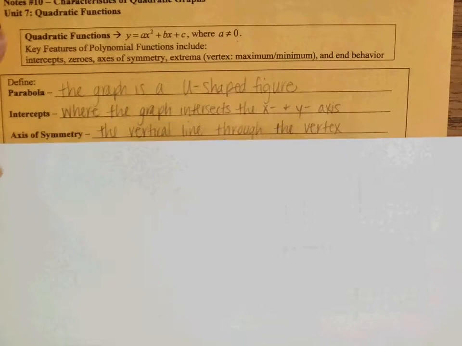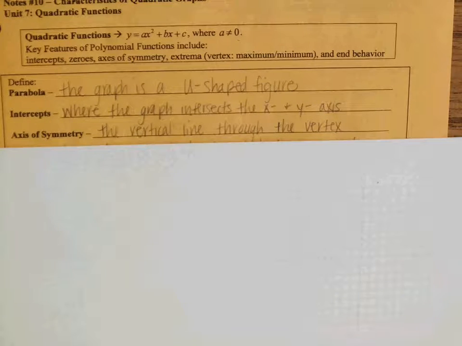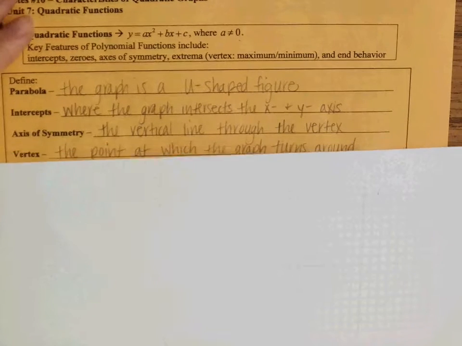Once you have that copied down, please copy down axis of symmetry. This is the vertical line through the vertex. Okay? And this is actually also going to be x equals some number, and it's also located where we have our vertex.